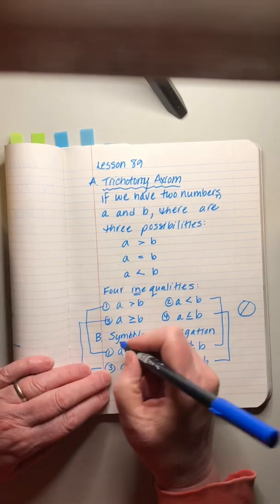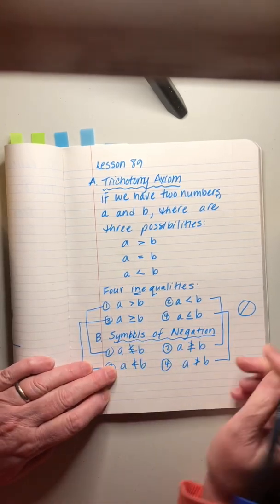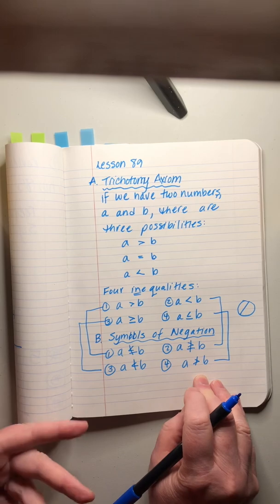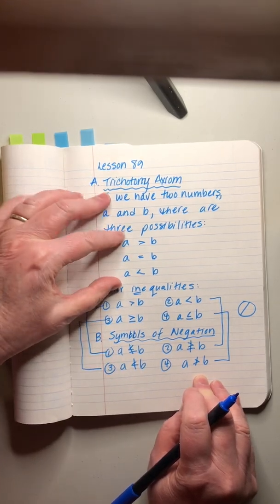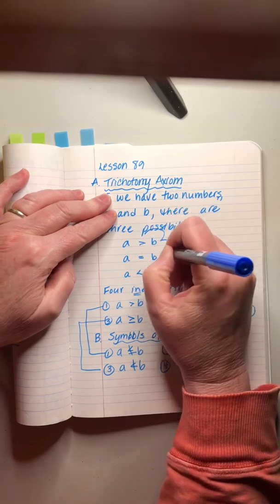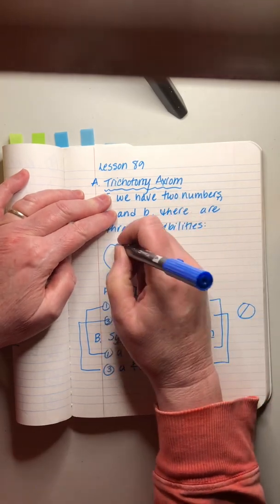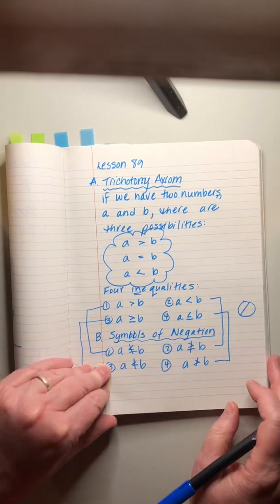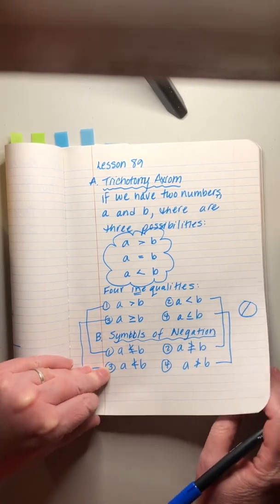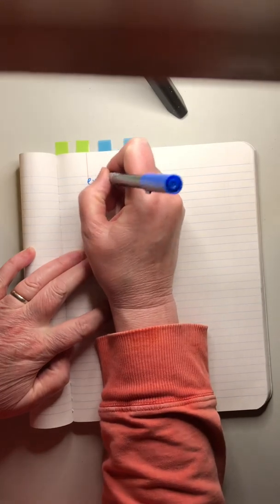All right, so these symbols of negation just say not what's underneath this slash mark, right? It's not what's underneath there. And then we can consider our three possibilities to say, okay, well, if we know what it's not, then we can rewrite it as what it actually is. Make sense? Oh, good. I'm so glad that you think so. Let's look at some examples, and you'll see how these problems are pretty straightforward.